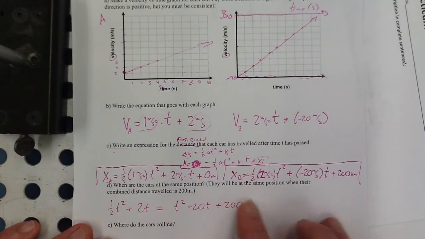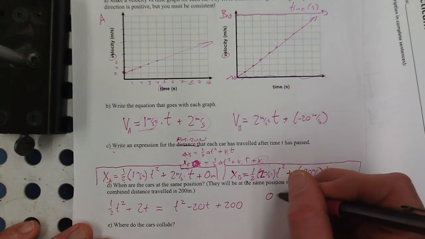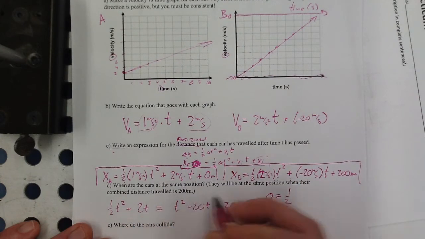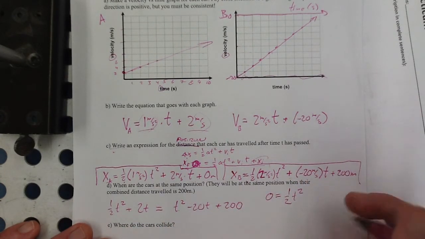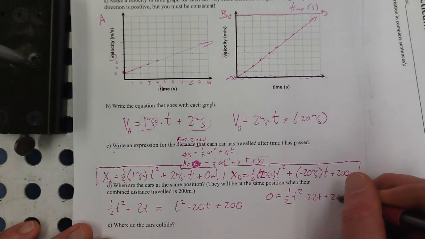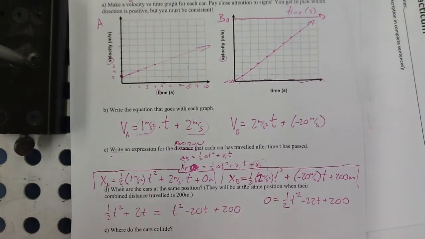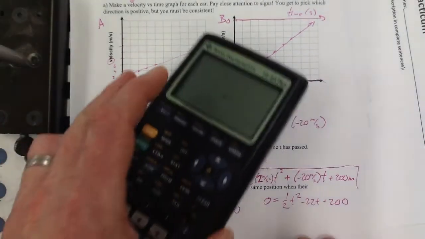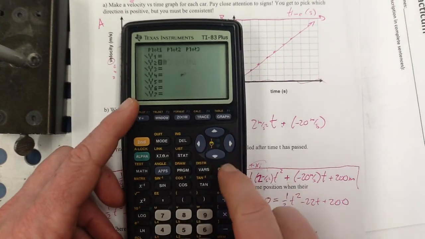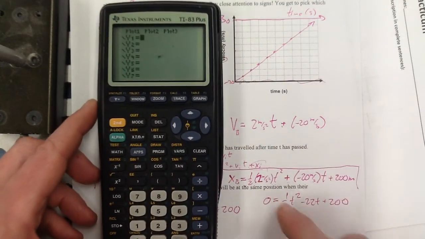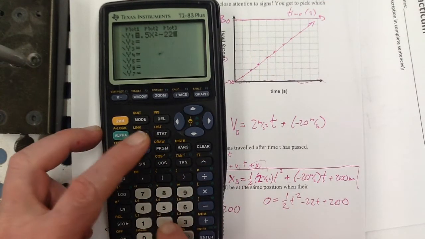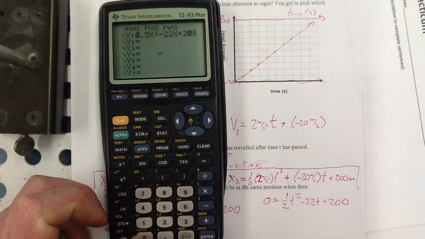All right, I need to get everything onto one side because my algebra teacher told me to. So t squared minus 1/2 t squared is 1/2 t squared. Minus 20 minus 2t is minus 22t plus 200. And I don't feel like using the quadratic formula. I bet you don't either. So I'm going to go ahead and graph this. So I got 1/2 t squared minus 22t plus 200.